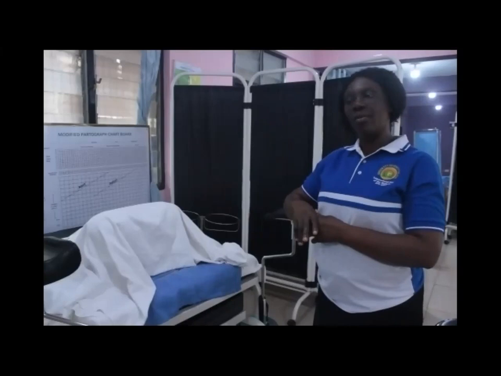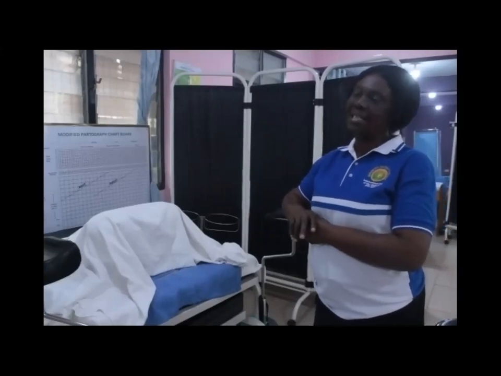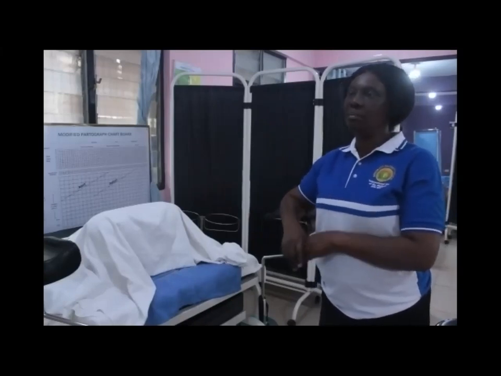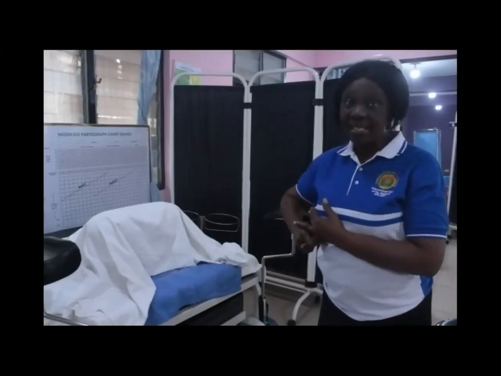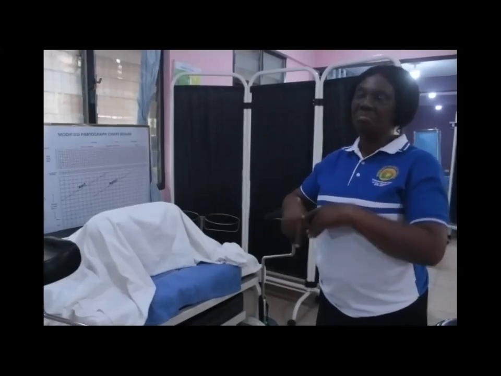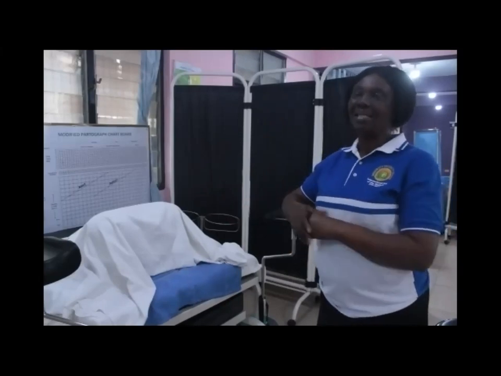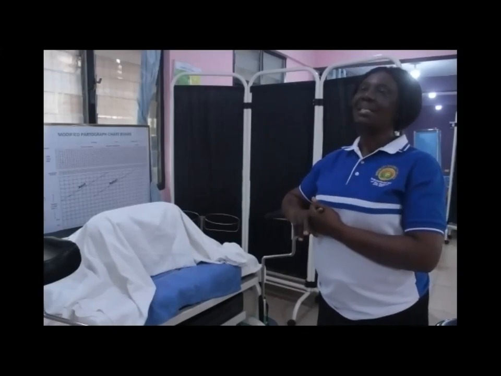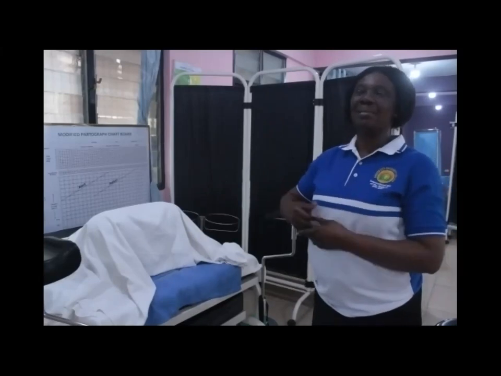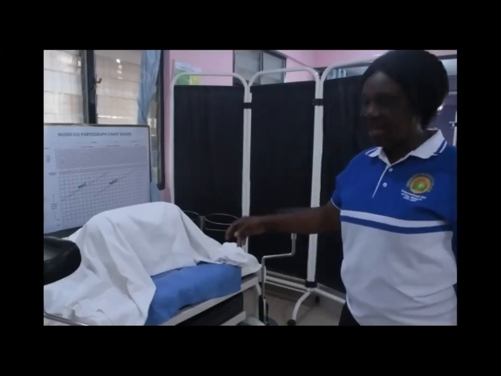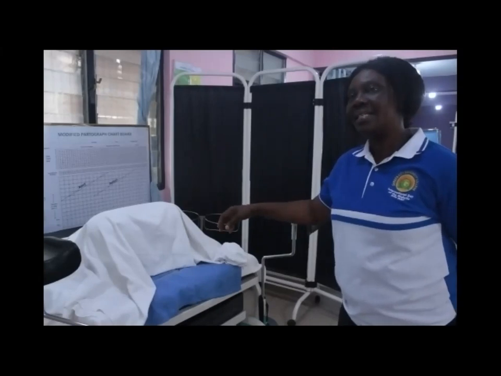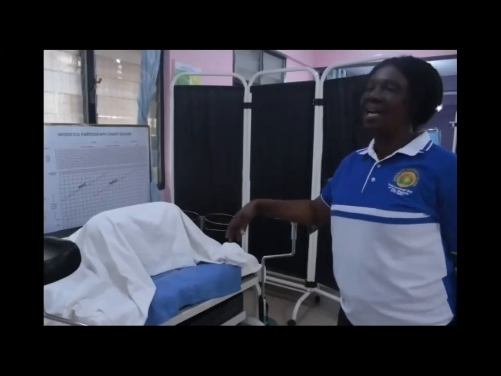observation of the vulva, that is the external genitalia, where you look out for varicose veins, that is varicosities, rashes, scars from previous deliveries or genital cutting, that is female mutilation, edema, swelling all over that area, and then discharges, the color, and the odor.